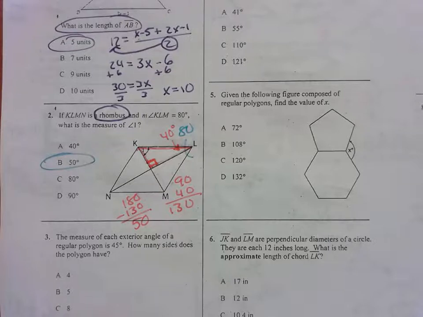How'd you get 40? Because the diagonal in a rhombus bisects the angles, which means it splits the angles in half. So if they told me angle L was 80 degrees, that means angle KLN is half of that, which is 40. Okay. Good? Got it, yeah.